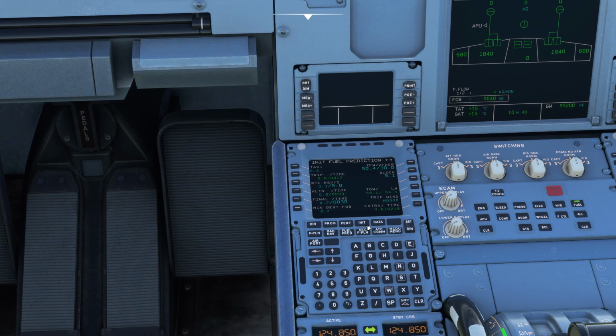Okay, and then it does the fuel prediction itself for us, so it's done the rest of that page for us. Now you should be able to click fuel pred. That takes you to the fuel pred page, and you can see that's all now filled in. So that's the INIT page complete. Okay, so now we are in a position to start putting in our flight plan. Everything else is pretty much irrelevant at this point, and we don't need them so much.